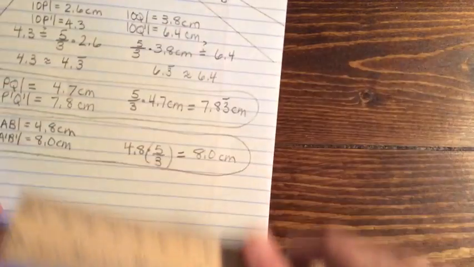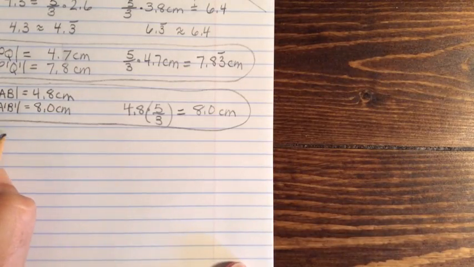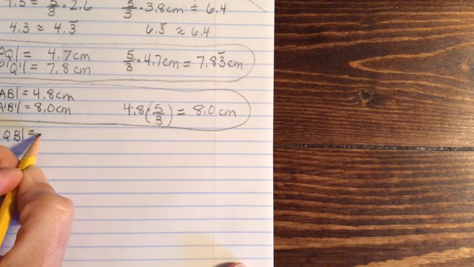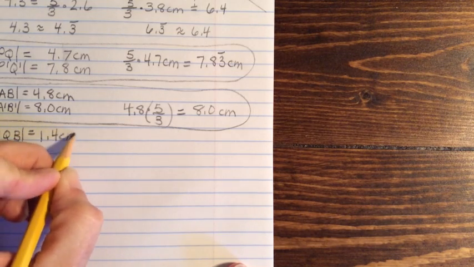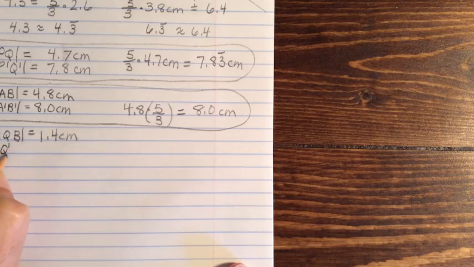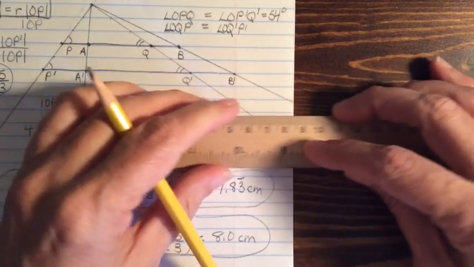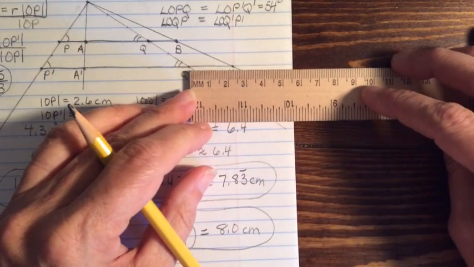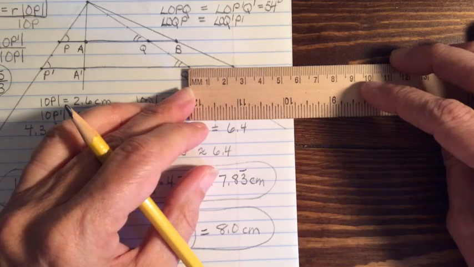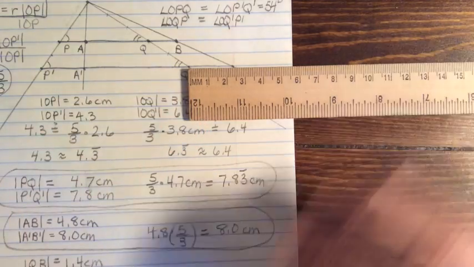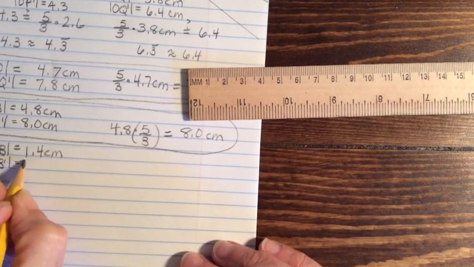So the length QB is, what did I say, 1.4 centimeters. And Q prime B prime, which is its dilated partner here, is 2.4.